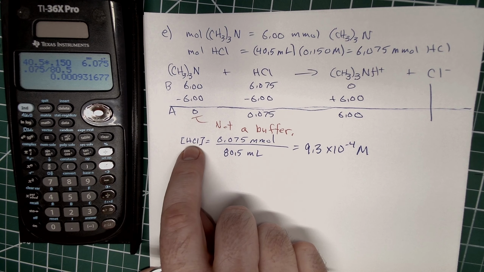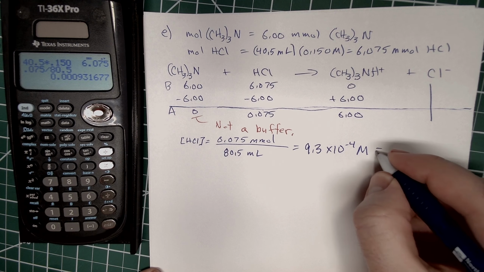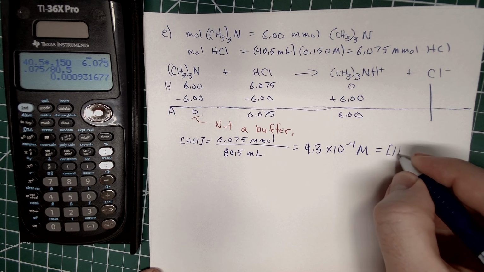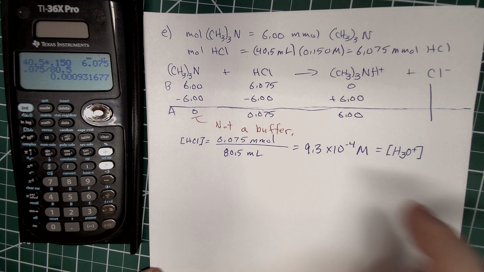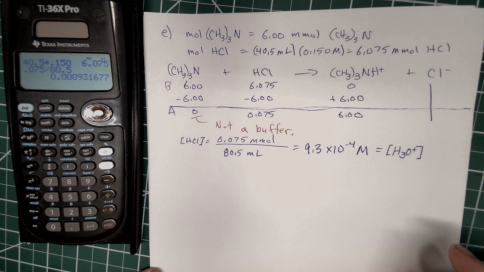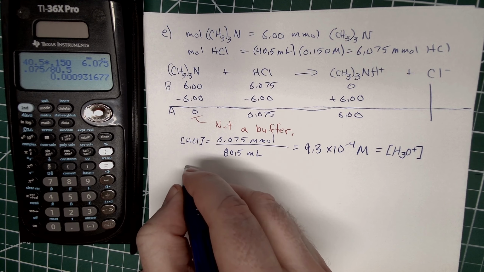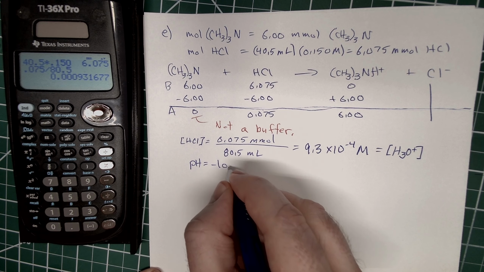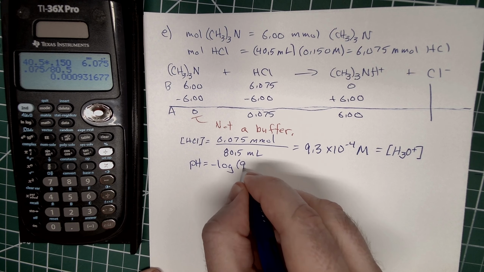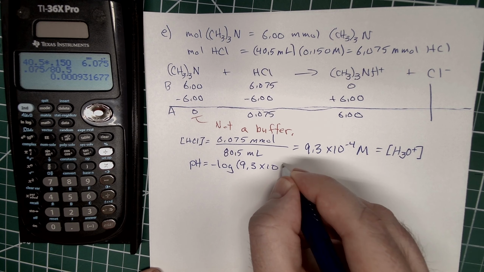Since HCl is a strong acid, that's going to be the concentration of the hydronium ion. Since acids dissociate 100%, essentially 100%, that should be our concentration of the hydronium ion. So that means all we need to do is to take the negative log of that. So pH is the negative log of 9.3 times 10 to the negative 4.